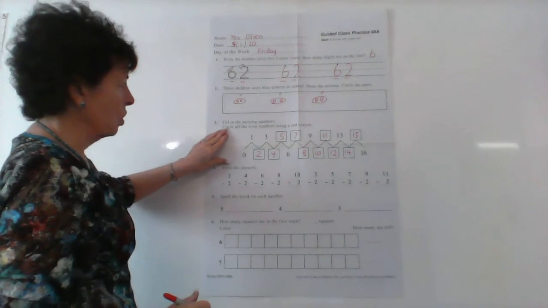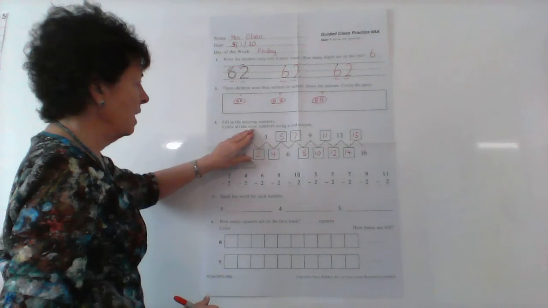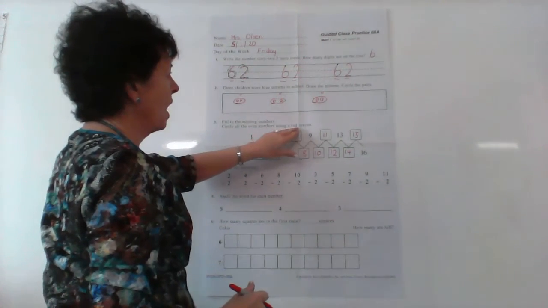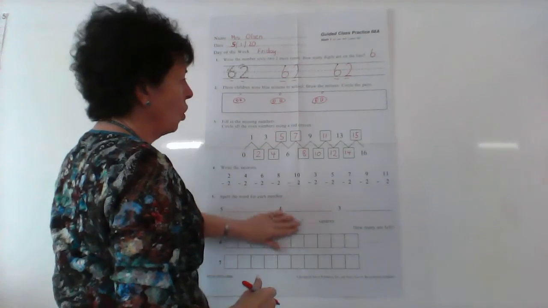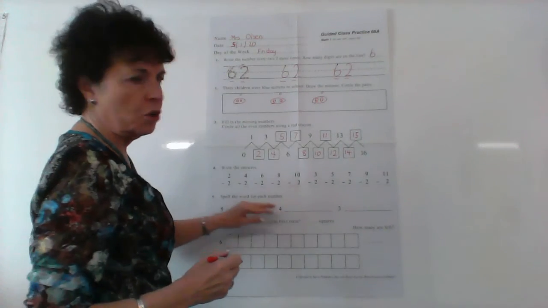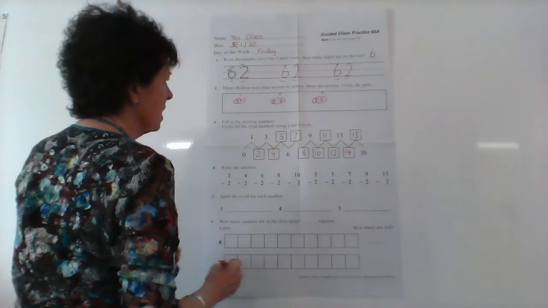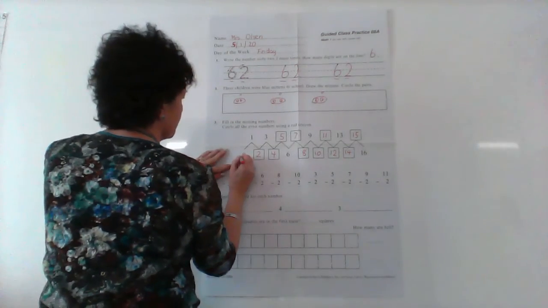It says circle all the even numbers using a red crayon. So I've been using red for you guys to see, but I'm going to circle all of the even numbers.